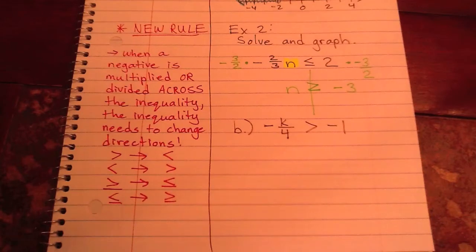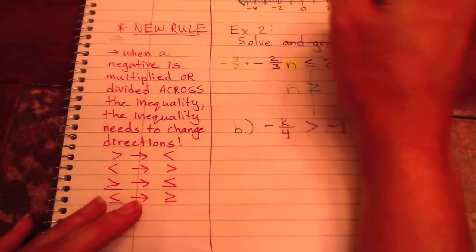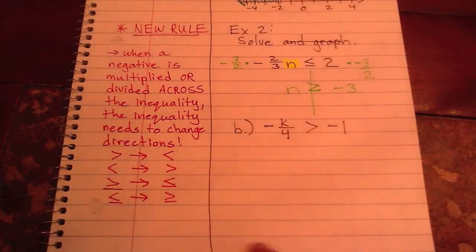So hit pause, try it, and we'll go from there. Alright, so hopefully you tried it. I'm going to go ahead and just cross out and graph there. I think you've had enough practice with graphing at this point.